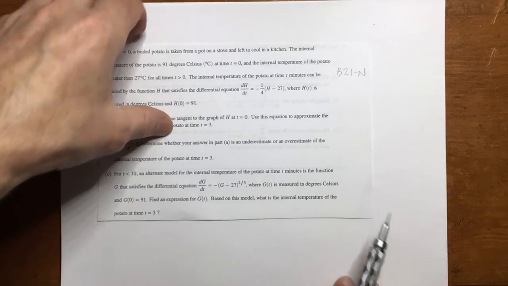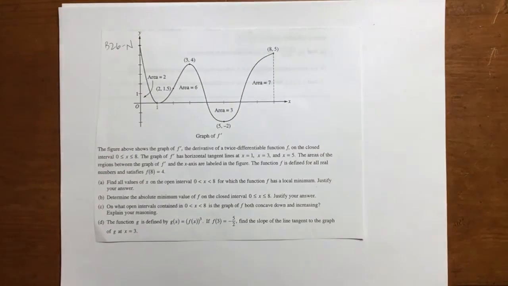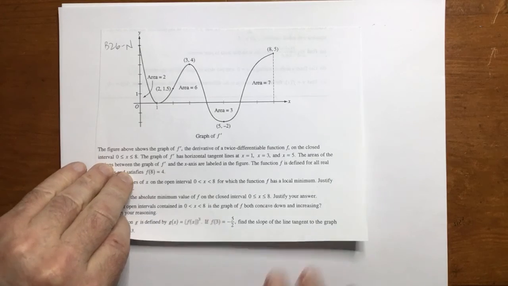Okay, so for next time, this is the problem that I'll just show you the work for. So go ahead and try that one. And then this is the problem that we'll do together.